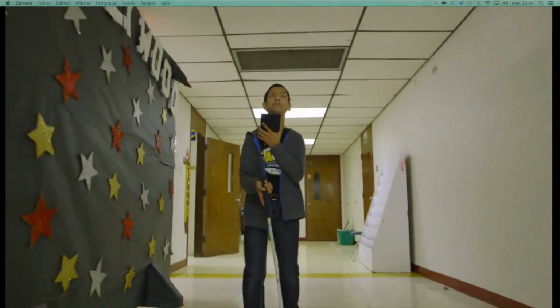The coding. Ici, on a une application qui permet à l'enfant de se repérer de par son problème de vue.